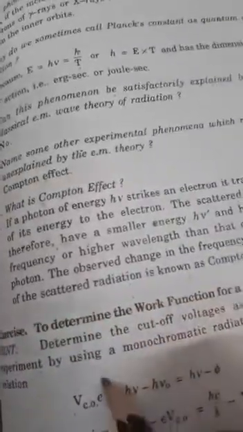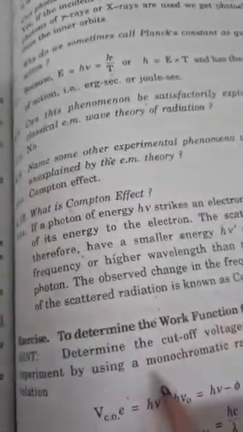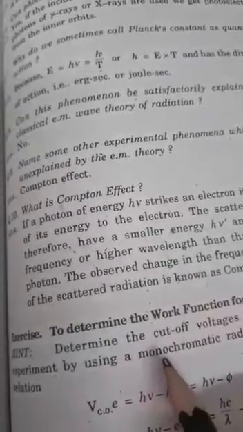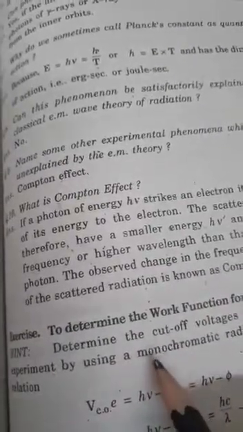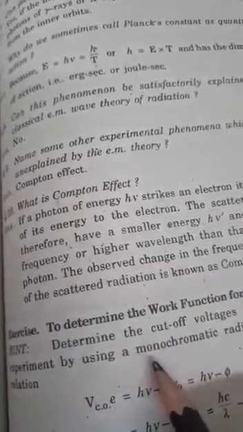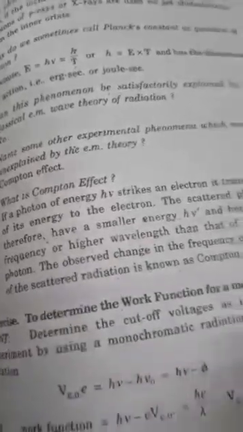Now, in our next lecture, we will determine the work function for a metal, and for this we must know the cutoff potential or the retarding potential of our specific filters.